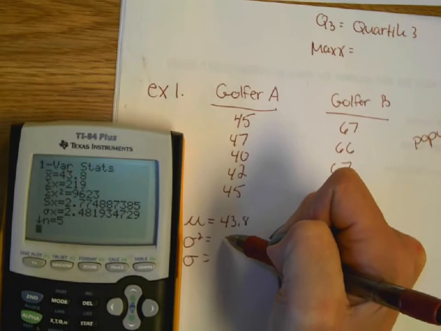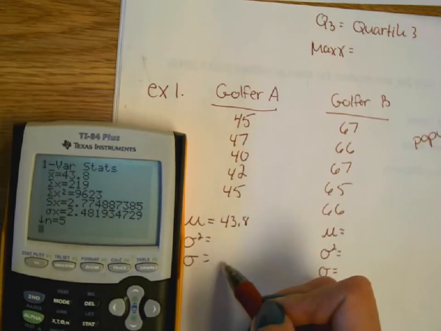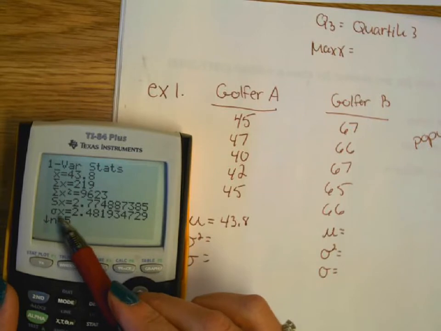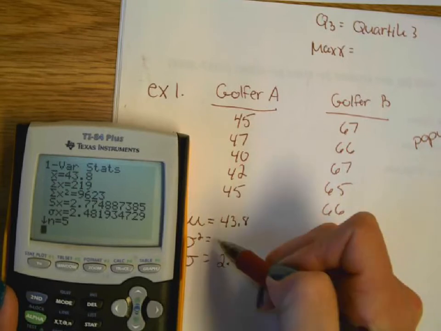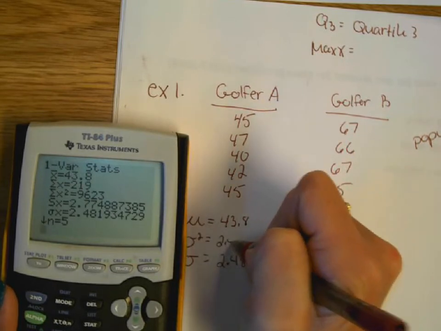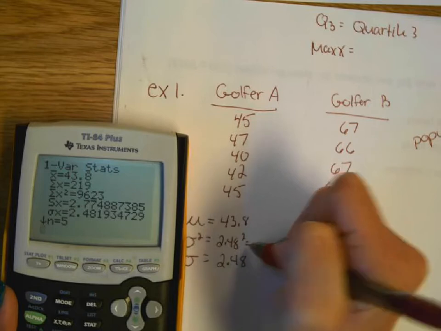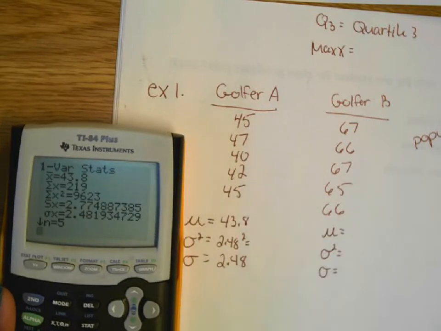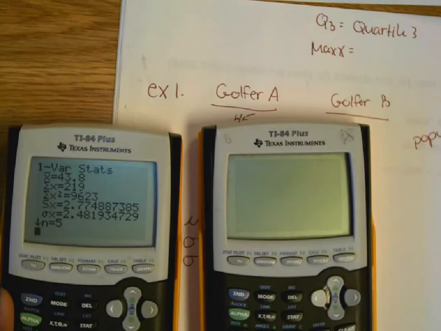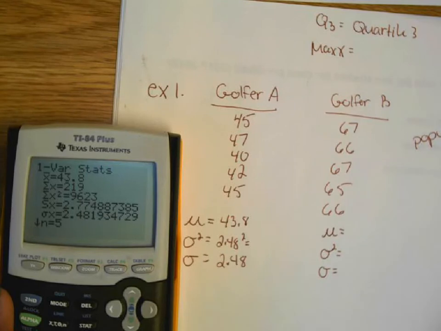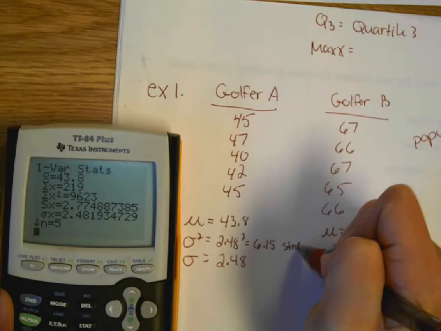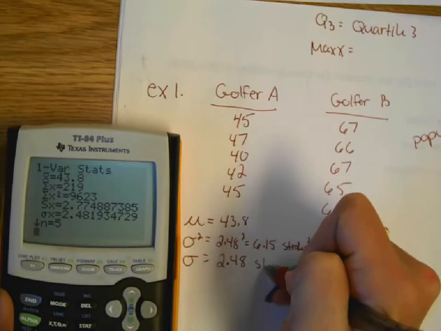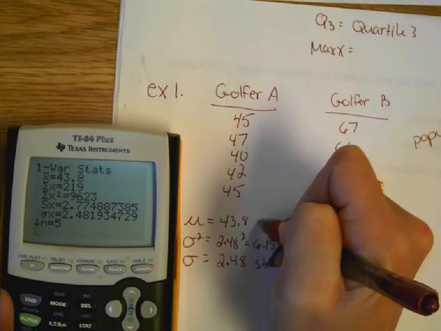Variance is not on here, so I've got to leave that blank, but I do want the population standard deviation, which is the sigma on here, so about 2.48. And then for me to do variance, I have to know that the connection is that I've got to square the standard deviation to calculate the variance. 2.48 squared, about 6.15 strokes squared.